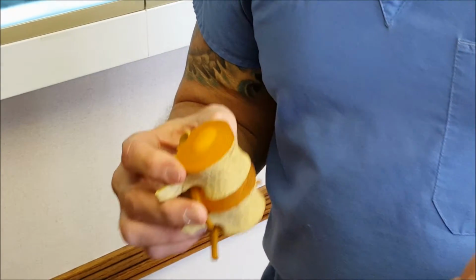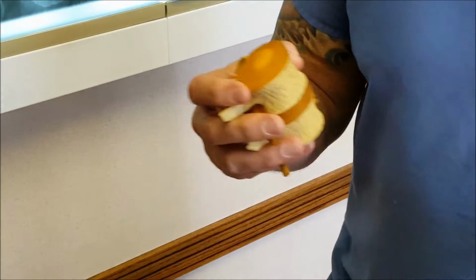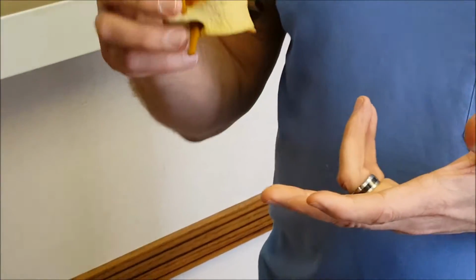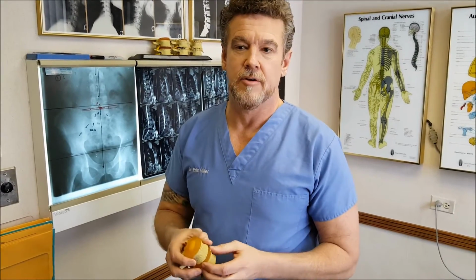There are a few things that basically cause problems with discs. You've heard of disc bulges, disc prolapses, disc herniations, disc degeneration. These are the four things that generally happen to discs over time if there's problems with them.